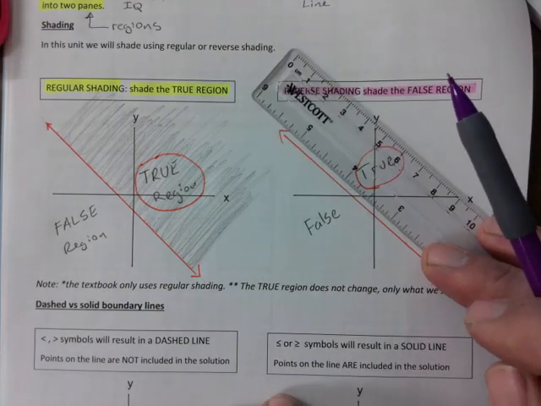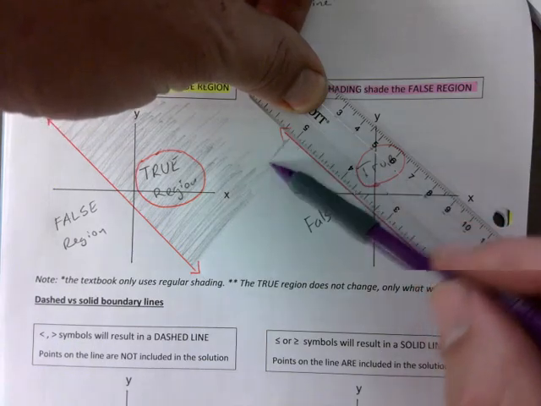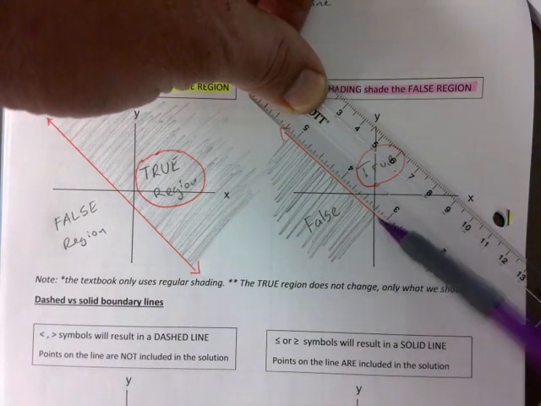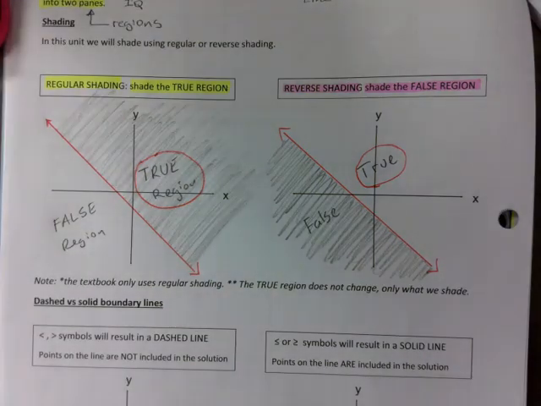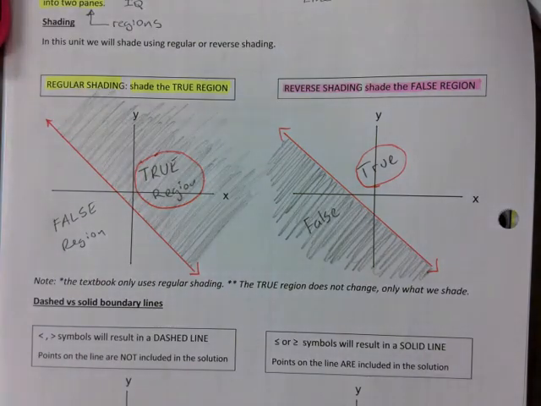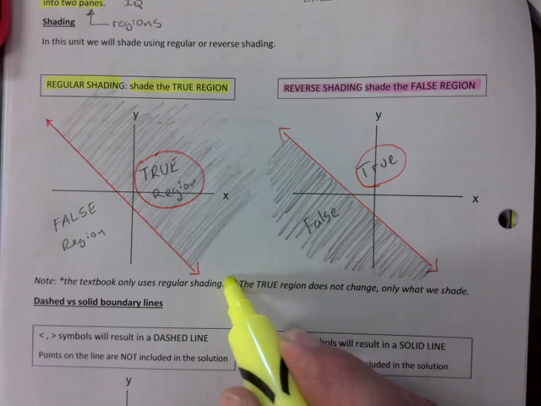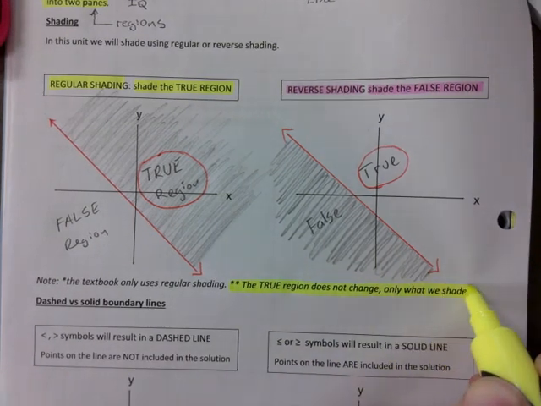We're going to be shading the false region. The true region didn't change, right? So I'm going to highlight that part. The true region does not change, only what we shade.